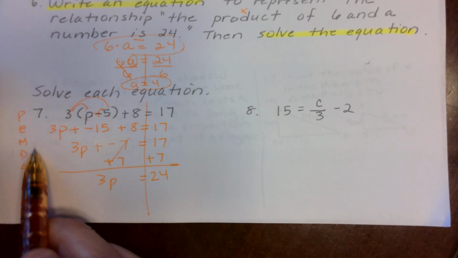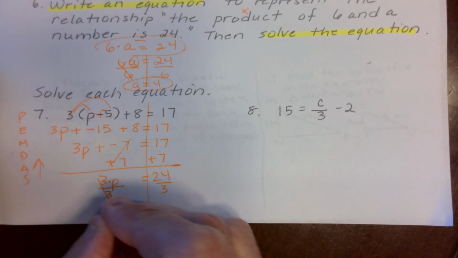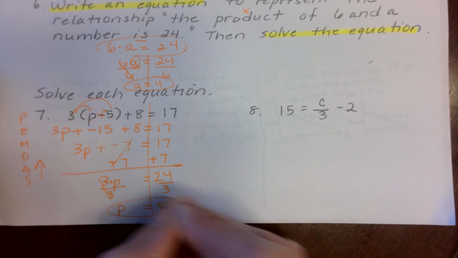Then we do the multiplying and dividing next. And there is a multiplication here. And we're left with p equals 8.